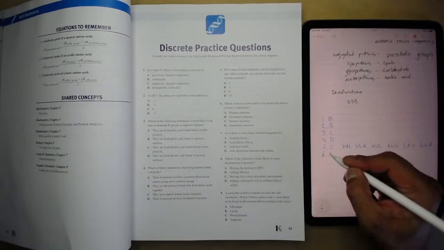Number 6. Which of these is most likely to be preserved when a protein is denatured? Quaternary structure, tertiary structure is going to get ruined. Primary and secondary are most likely to be okay. So I'm going to go with primary as the most likely to survive. Even hydrogen bonds will be disrupted, but I think the peptide bond isn't really going to get disrupted unless you have enzymes doing it. I don't think just heat is probably going to do that.